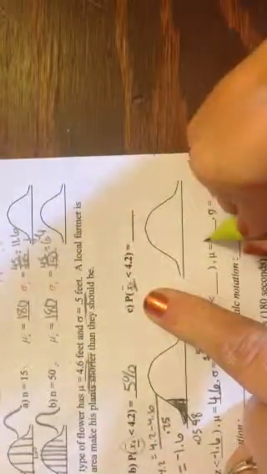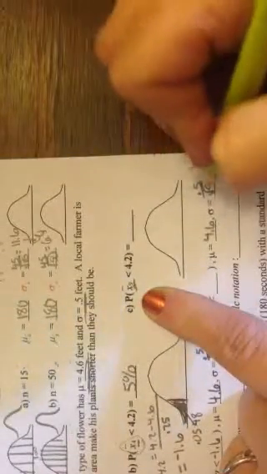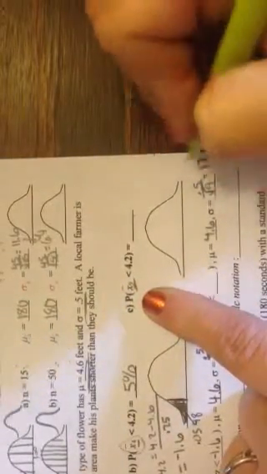So that's 0.0548, which would be 5%. This one, it's a sample again, so our mean stays the same. Our standard deviation is divided by the square root of 9, which is 0.17.